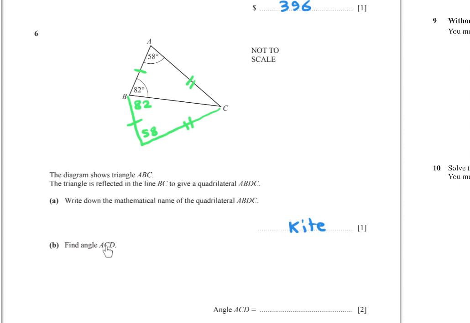Find the angle ACD. So we can find the third angle for this triangle. 180 minus 58 plus 82 equals 40 degrees. So this angle is 40. So this also 40. So angle ACD equals 80 degrees.